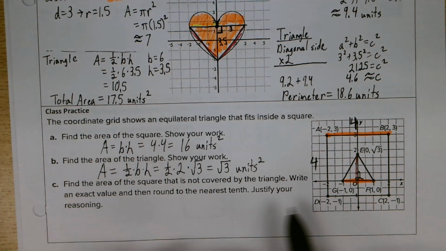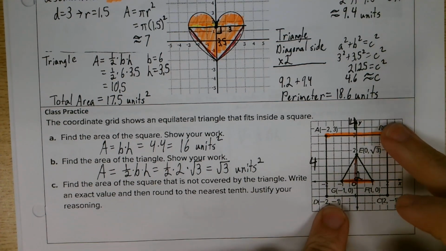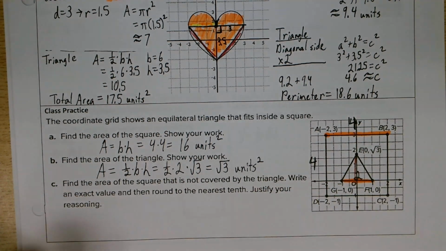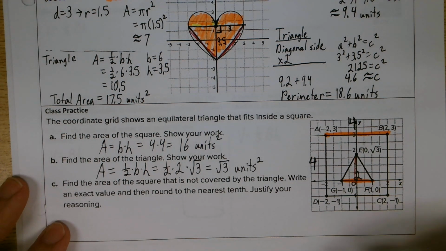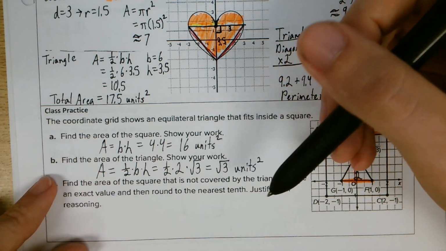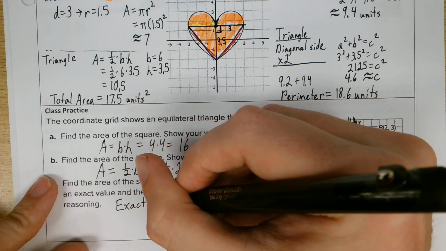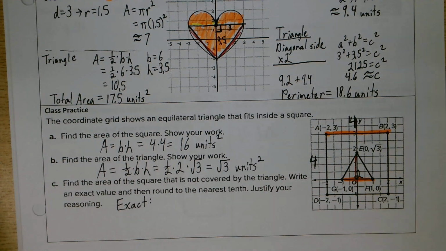Then we're asked for the area of the square that is not covered by the triangle. Meaning, take your square's area and just take away the triangle. We're going to write an exact value, and then an answer rounded to the nearest tenth. We know the area of the square. We know the area of the triangle. The exact answer is just going to be taking away the triangle from the square.